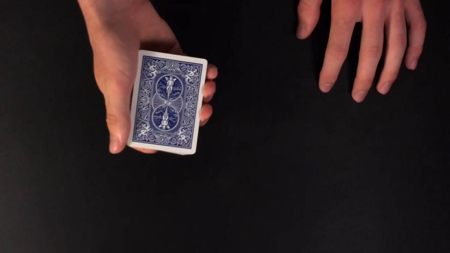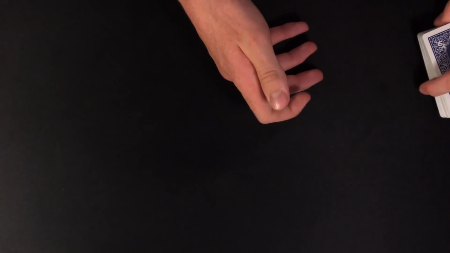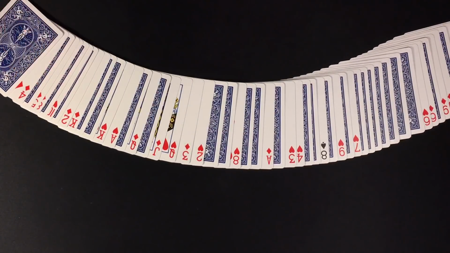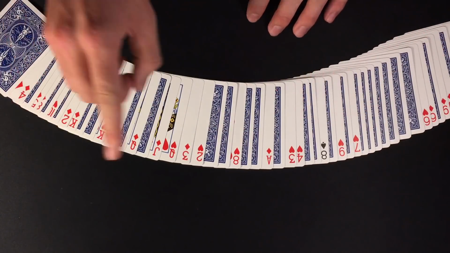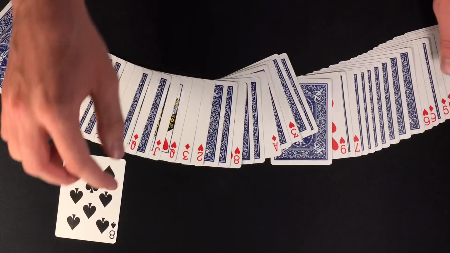Now, guys, all I need to do here is snap my fingers over the deck, give my hand a little wave, and you will see something pretty cool happen. So I'm going to go ahead and spread out the cards like this, and all the face-up cards are red, except one black card right here, the 8 of spades, your first selection, just like that.